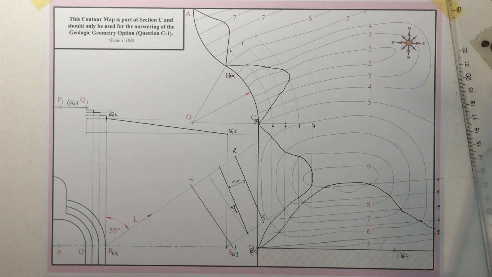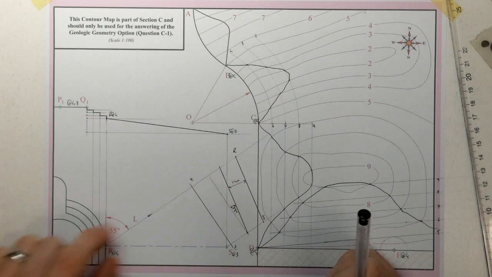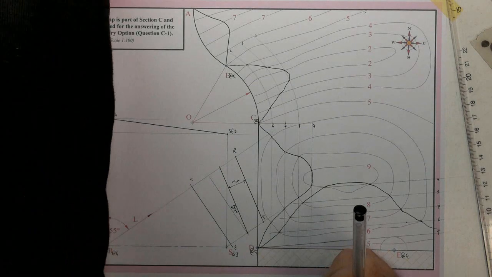Okay, so that's our profile, each step coming down, and our sloping surface then from R to S.